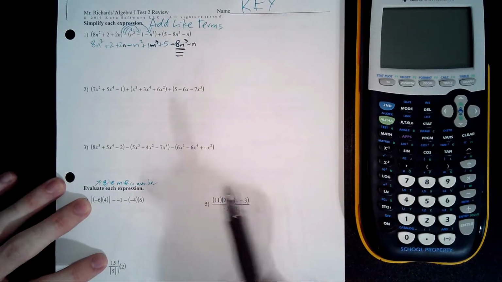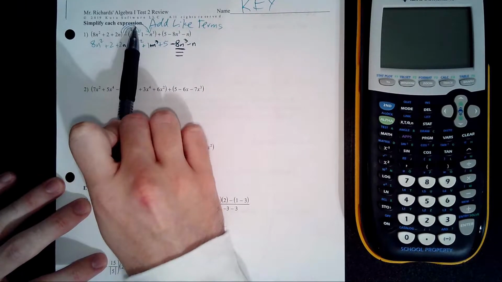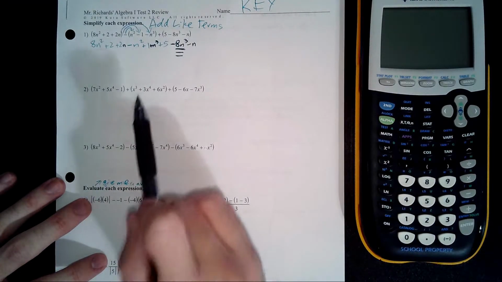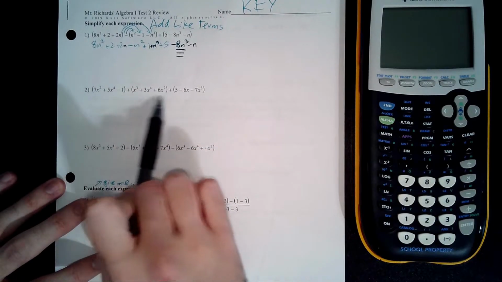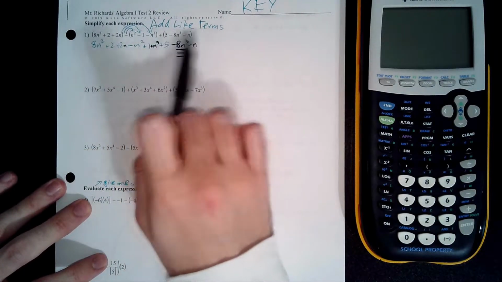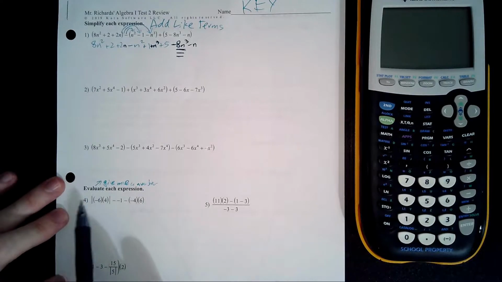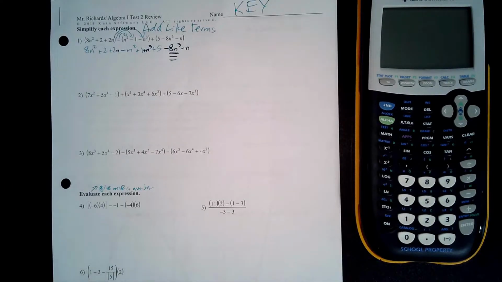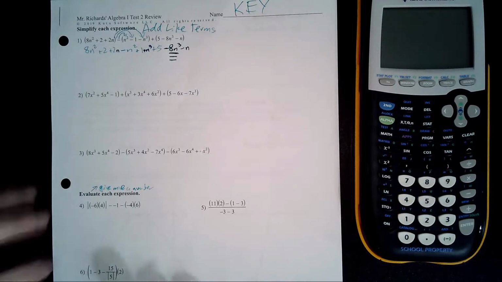So first of all, the directions. When it says simplify each expression, we did these in the last test. It's review. Every test is going to have this kind of review. So simplify each expression. When it has the letters like these, you got to add like terms. That's really what that means. Whereas down here, when it says evaluate each expression, it means give me a number. So let's go ahead and go through this.